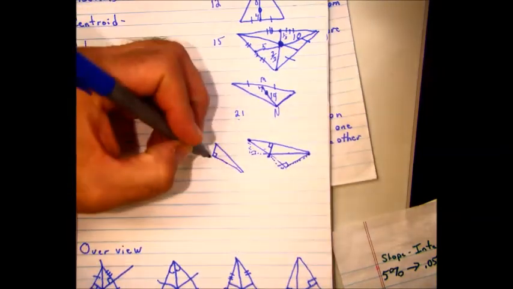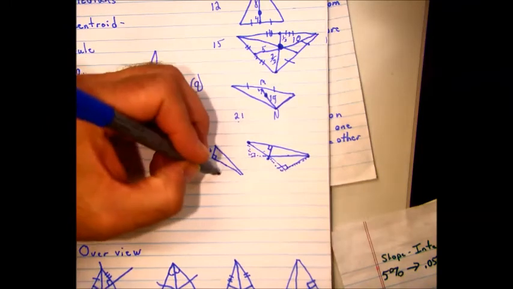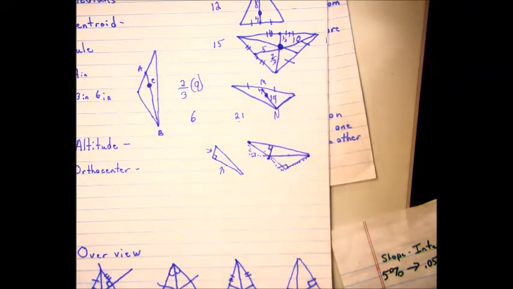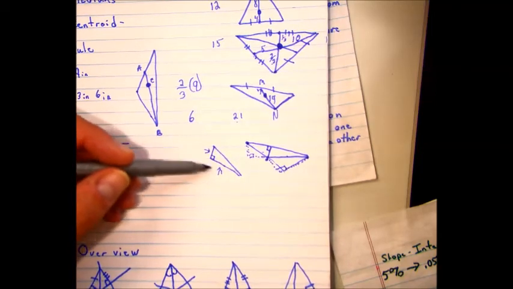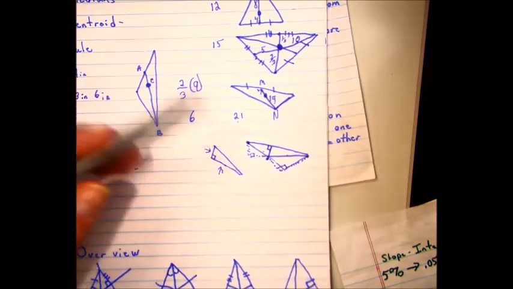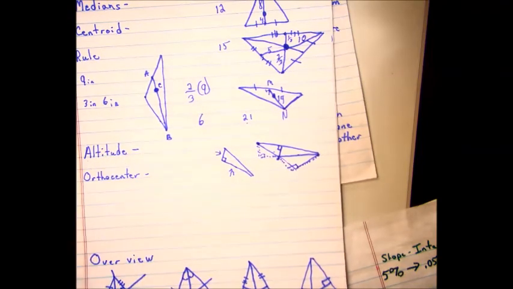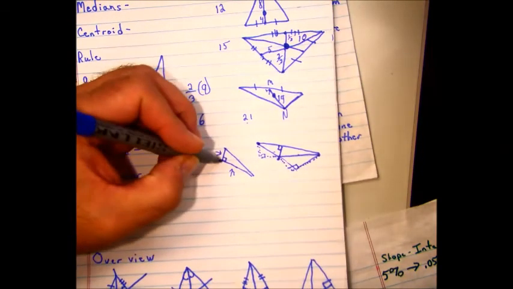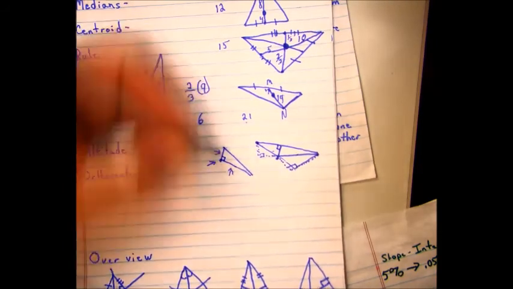This right angle, because this is already an altitude and this is already an altitude. Well, why are they already altitudes? Because they both made the right angle. So in a right triangle, when we were trying to find the circumcenter, remember it was always going to be on the hypotenuse. When we try to find the orthocenter, it's always right there. Always in a right triangle.